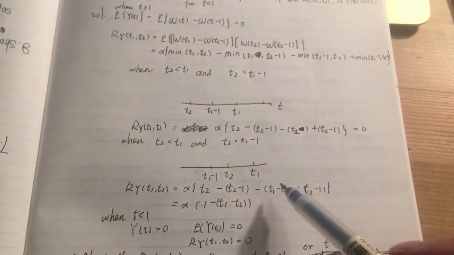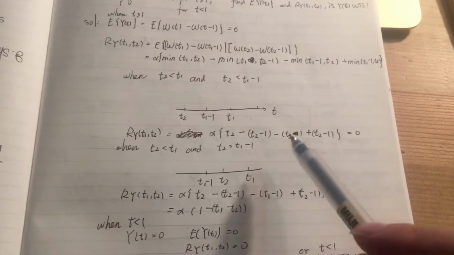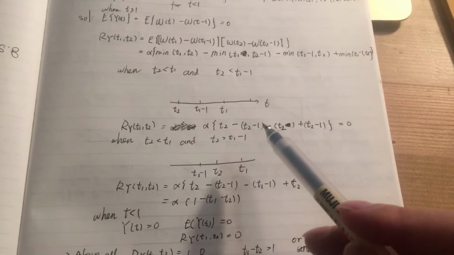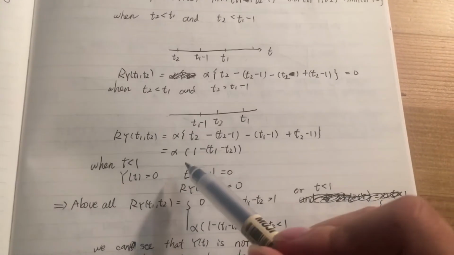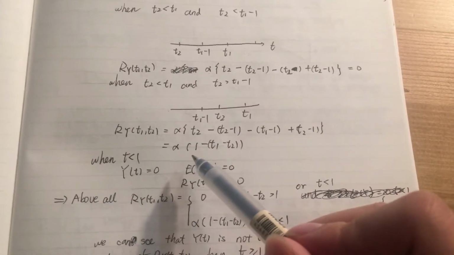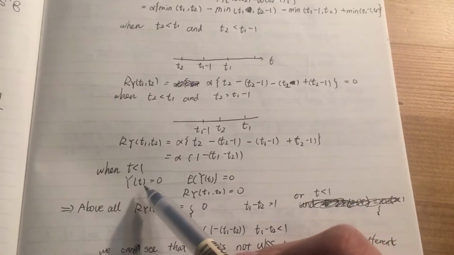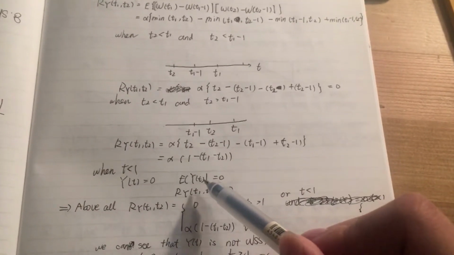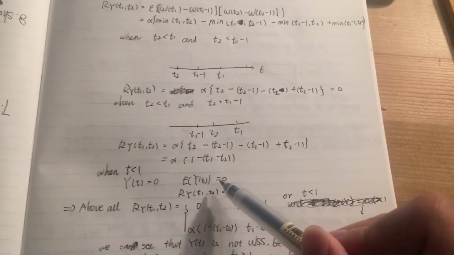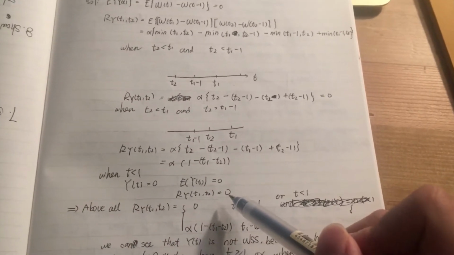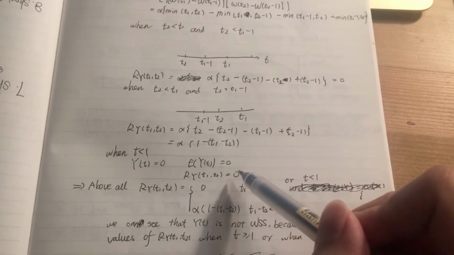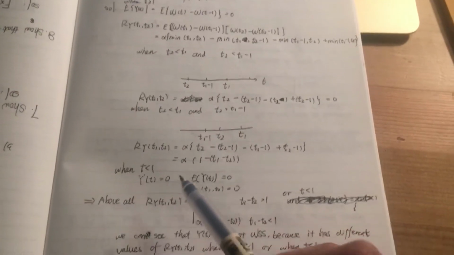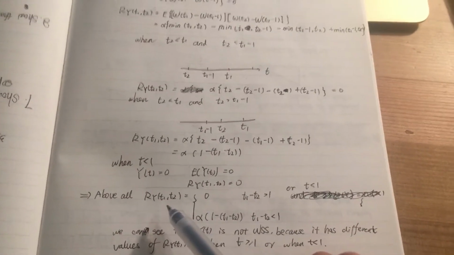So these are the situations for when t is larger than or equal to 1. When t is less than 1, we always get Y(t) equal to 0, the expectation of Y(t) is always 0, and R_Y(t1, t2) is essentially 0 in all situations. We summarize all the above equations.